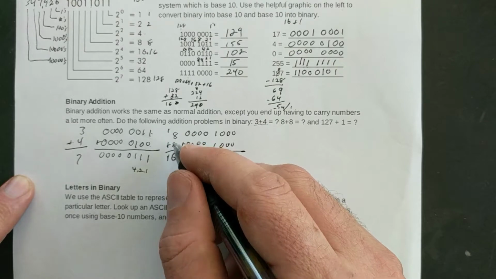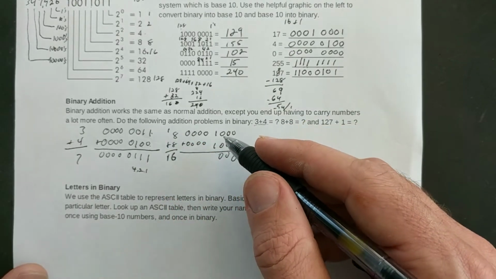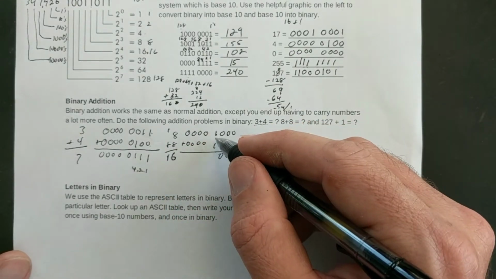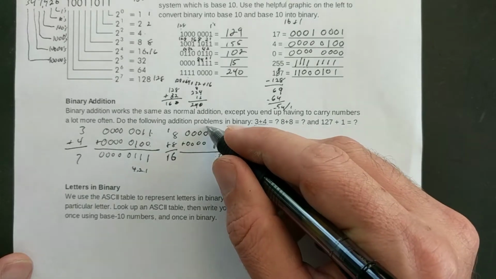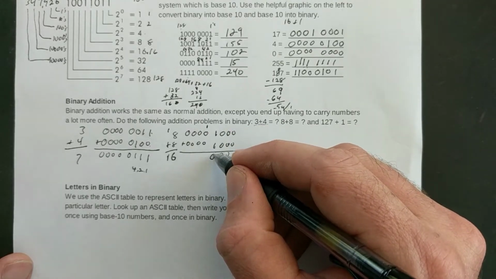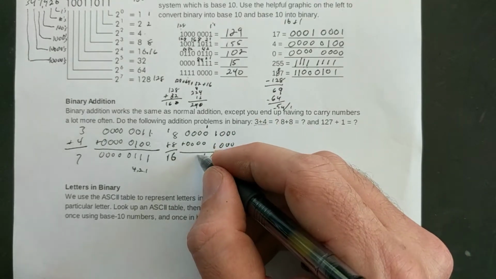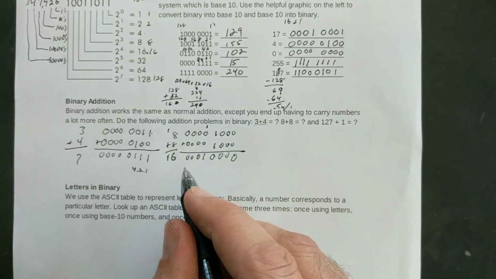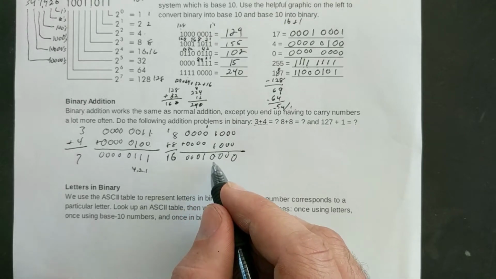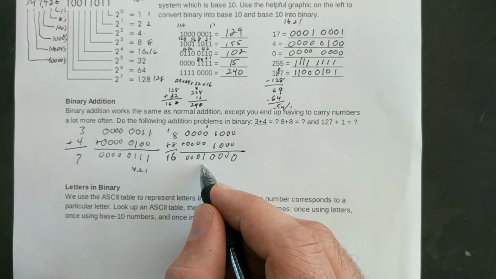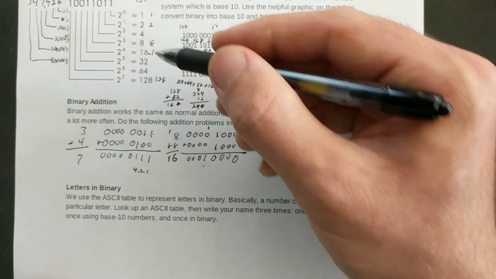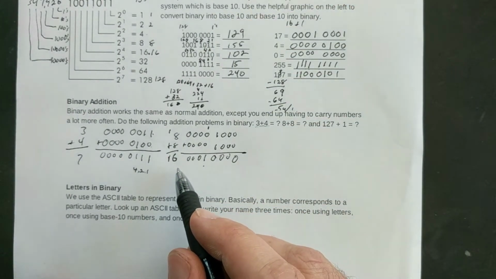In decimal, what's left over is the 6. In the same sense, I do that here. A 1 and a 1 gives me a 1 on this side, and I've got nothing left. So now 1 plus 0 is 1, 0, 0, 0. So I end up with 0, 0, 0, 1, 0, 0, 0, 0, and that 1 is in the 16 place, the 16 column, which is exactly what I expect.